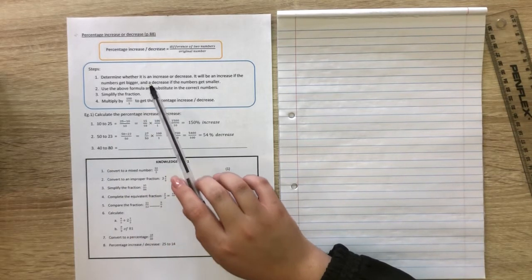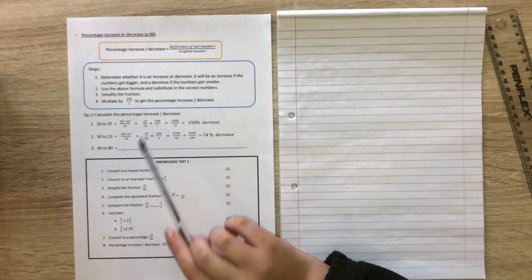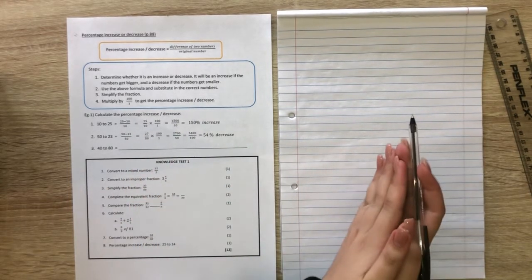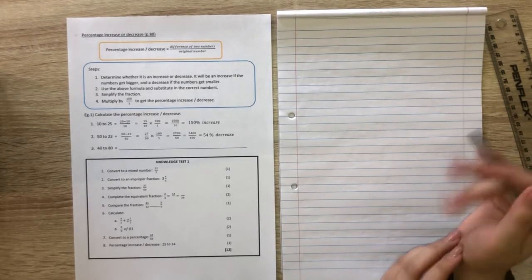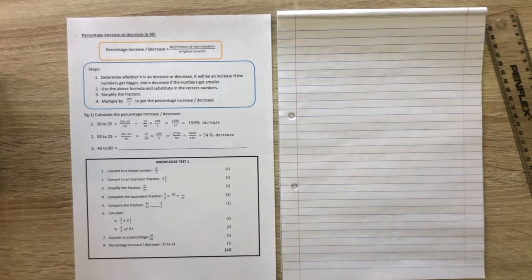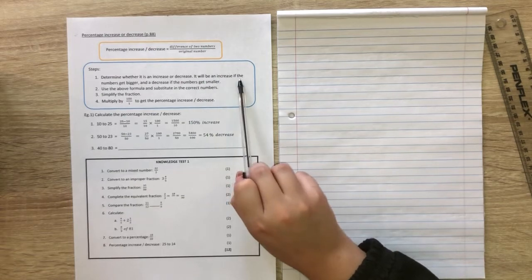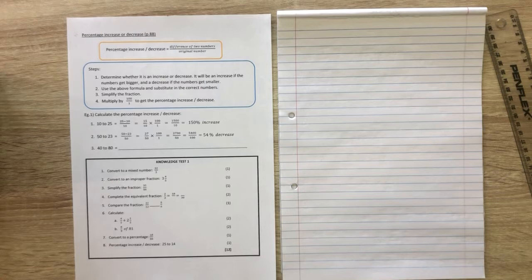Okay, so the steps here. It says determine whether it's an increase or a decrease. For example, if it goes from 10 to 30, you know the number's getting bigger, so it's an increase. But if it goes from 80 to 45, then you know the number's getting smaller, so it's a percentage decrease. If it's an increase, the number will get bigger. If it's a decrease, the number gets smaller. That's what it says here.